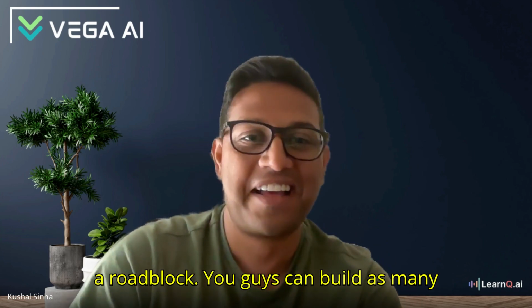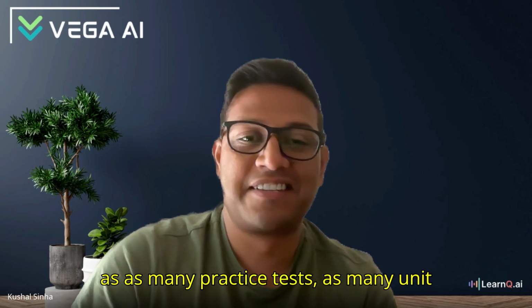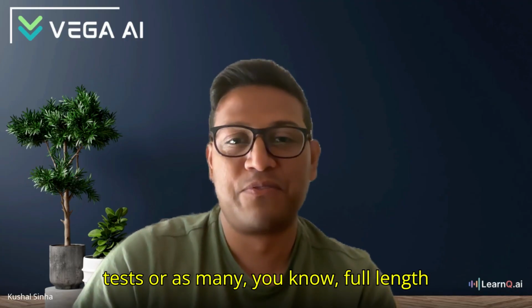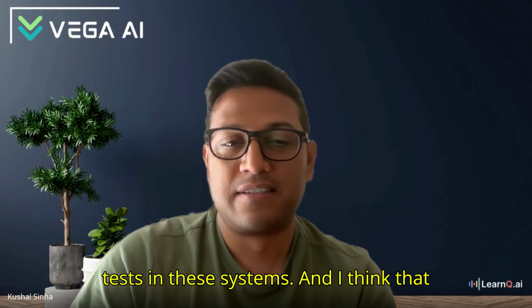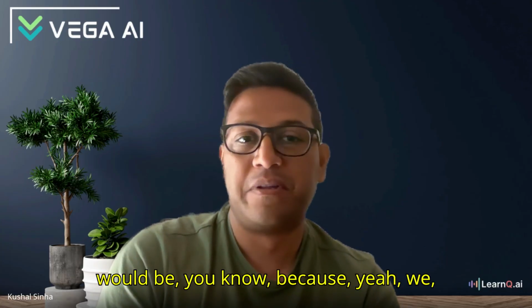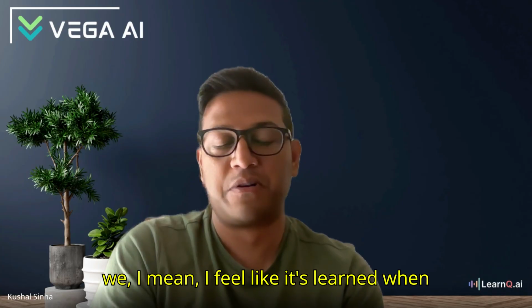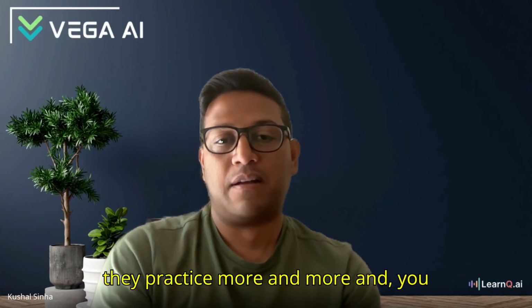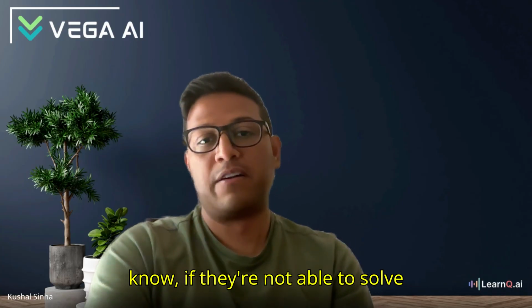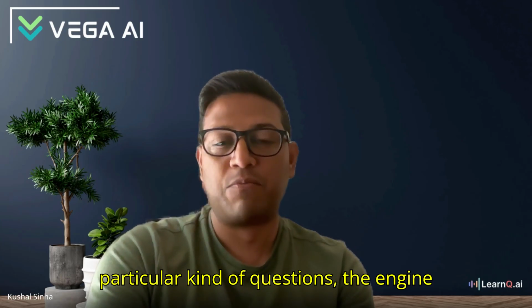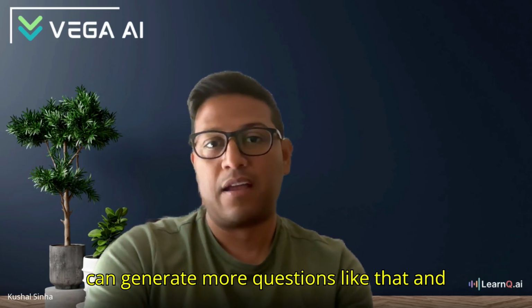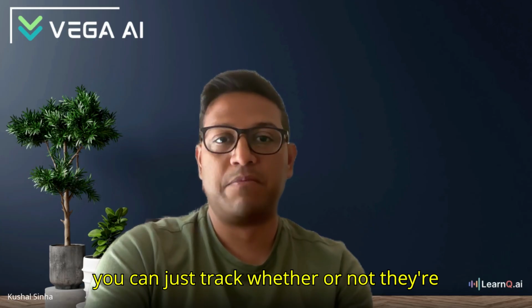You can build as many practice tests, unit tests, or full-length tests in this system. I feel like kids learn when they practice more and more, and if they're not able to solve a particular kind of question, the engine can generate more questions like that, and you can track whether or not they're improving.